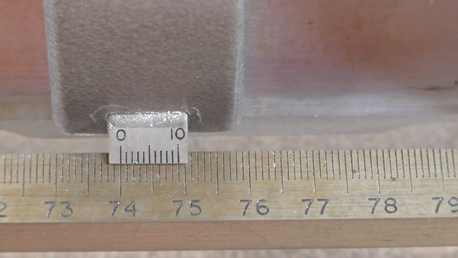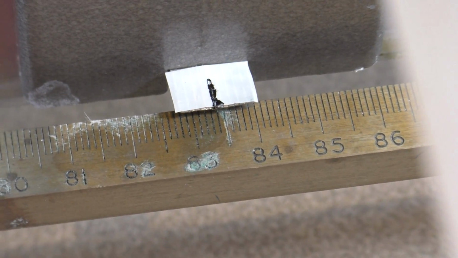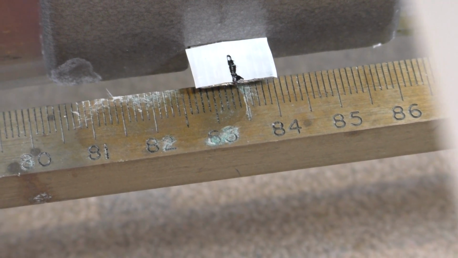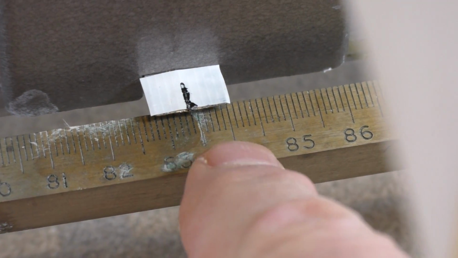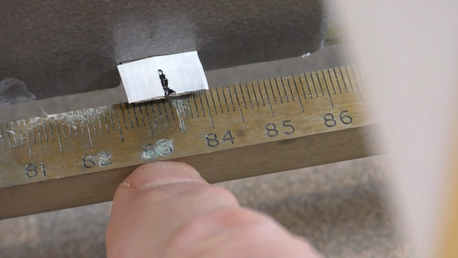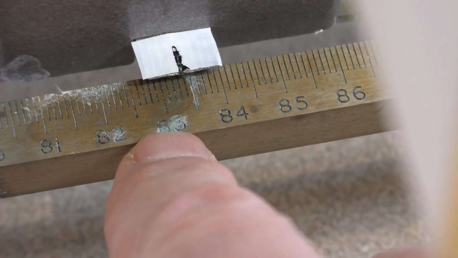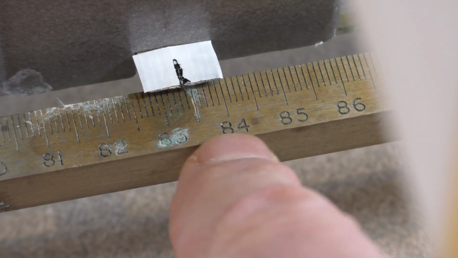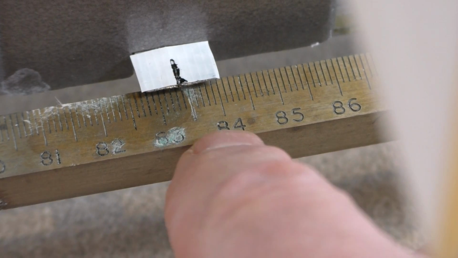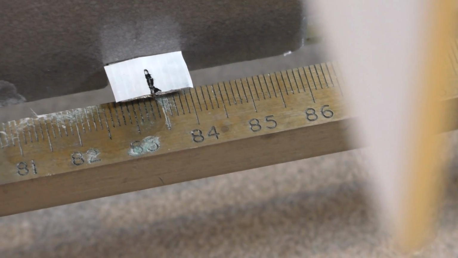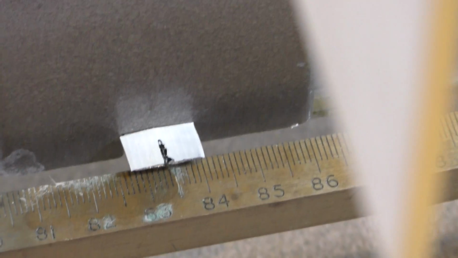There's our lens position and our image position. This tarnished mark right there looks to be the 5 millimeter position between 83 and 84. The tarnished long line is the 5 millimeter mark. And I think that's enough data points.